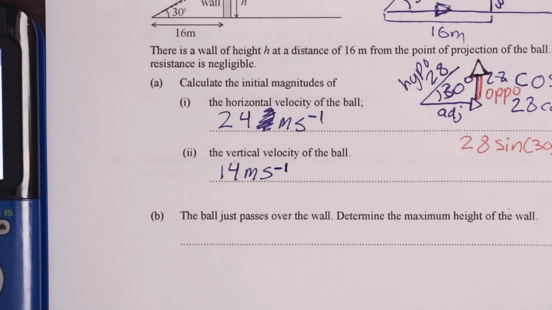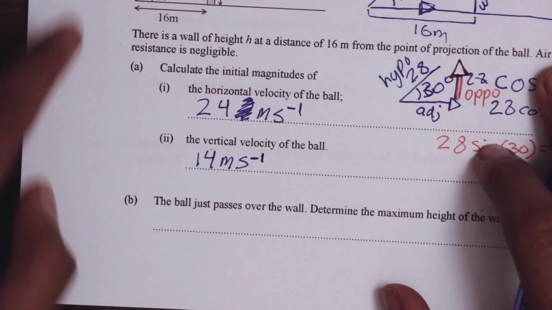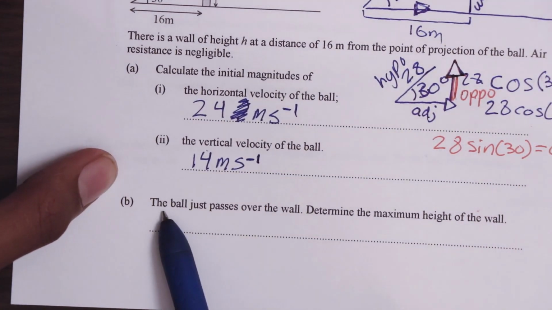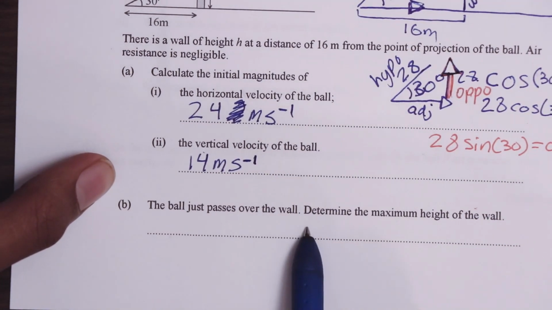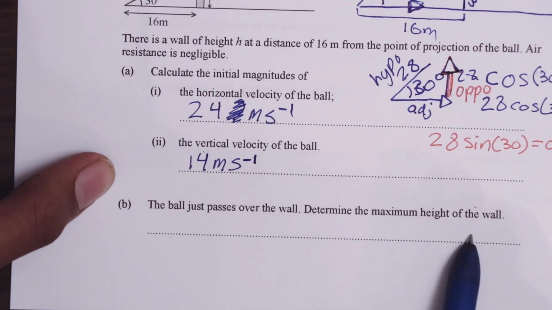Now, I'm not going to lie to you. The next question is quite tough. It took me around 30 minutes to figure out. But I'm going to explain it to you so you don't have to spend 30 minutes figuring this out. So 4B: the ball passes over the wall. Determine the maximum height of the wall. Okay, so this is super tricky.